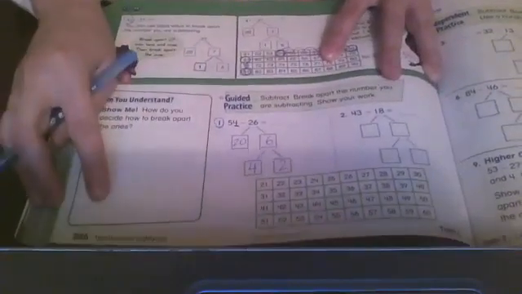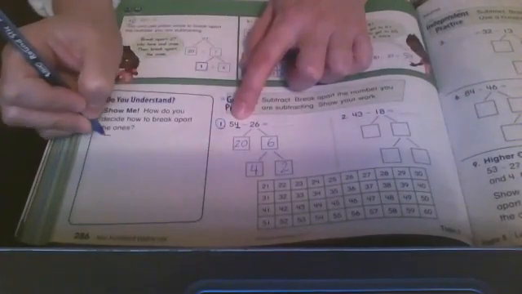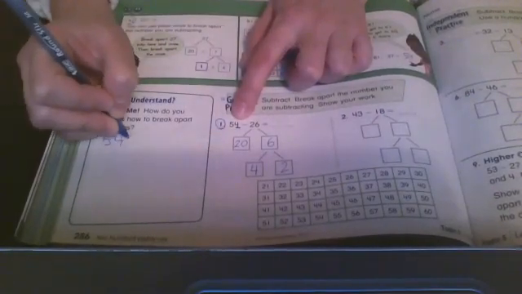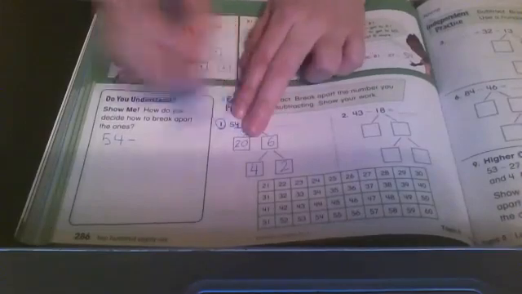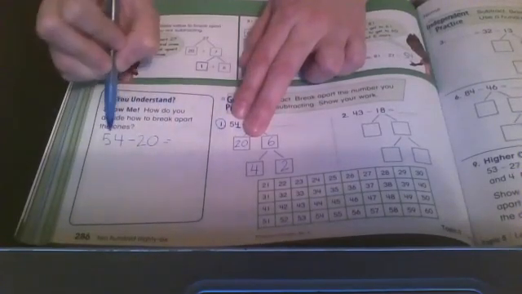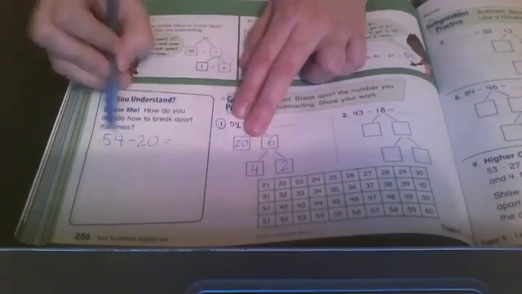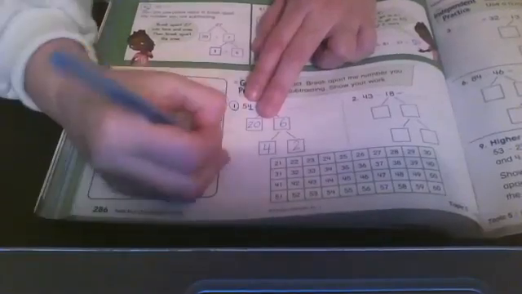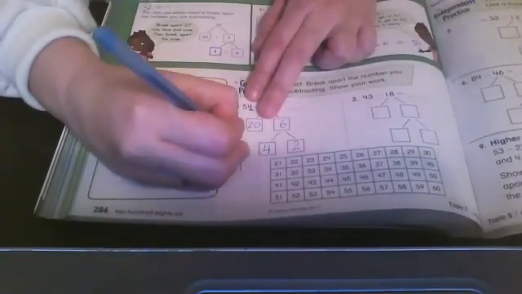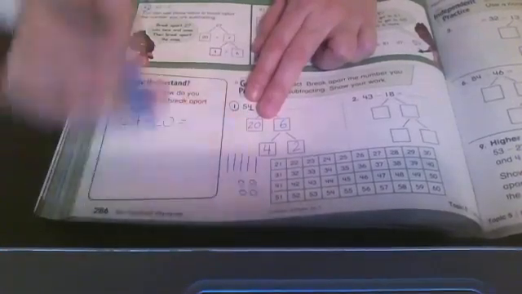I'm going to go ahead and start by showing with the equations, okay? I have 54. I'm going to subtract my 10s first. So 54 minus 20 equals. All right, so if you would like a visual to help you out with that, what does 54 look like? 10, 20, 30, 40, 50, 51, 52, 53, and 54.